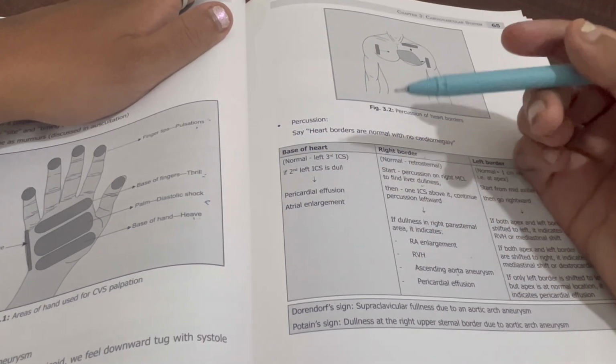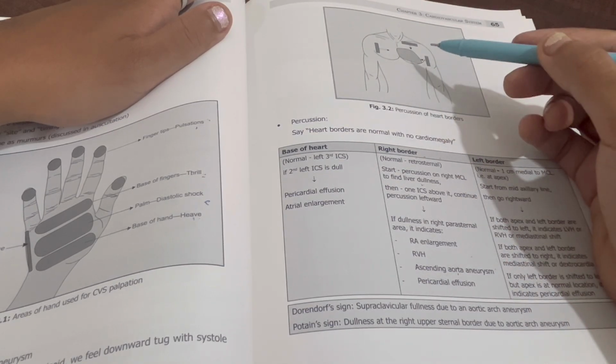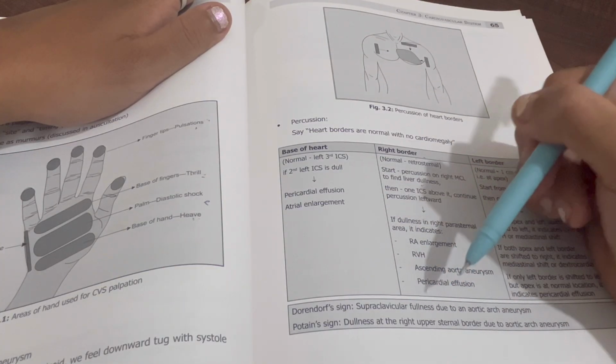So what is Dorendorf sign? Supraclavicular fullness due to an aortic arch aneurysm. Potain sign, dullness at the right upper sternal border due to aortic arch aneurysm.